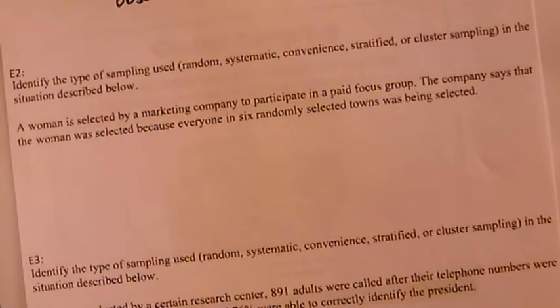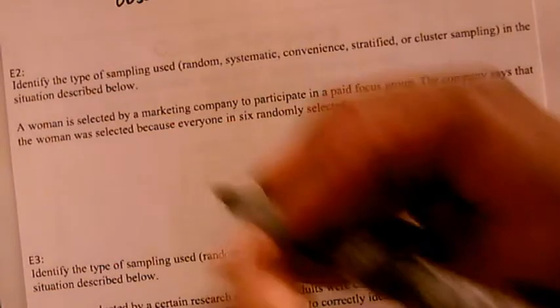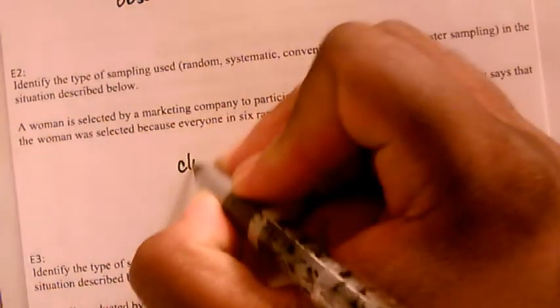The company says the woman was selected because everyone in 6 randomly selected towns was being selected. You have 6 randomly selected towns, and everyone in those towns was selected. So here, that's an example of cluster sampling.